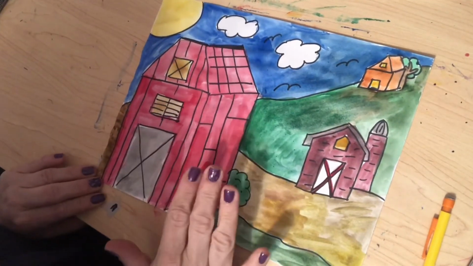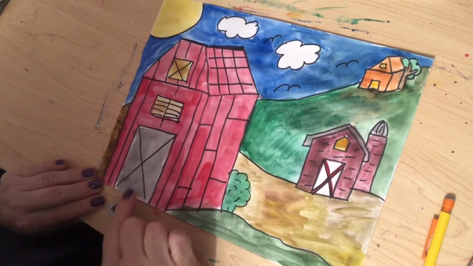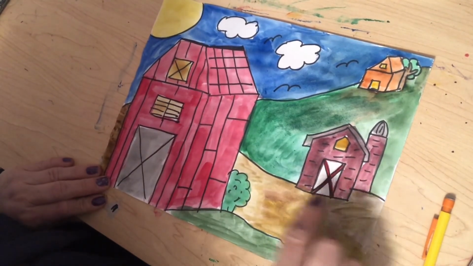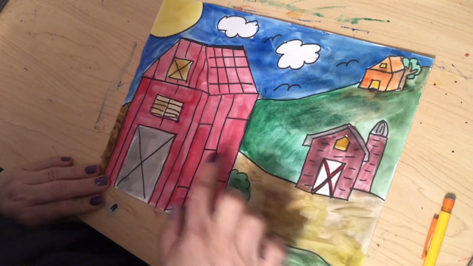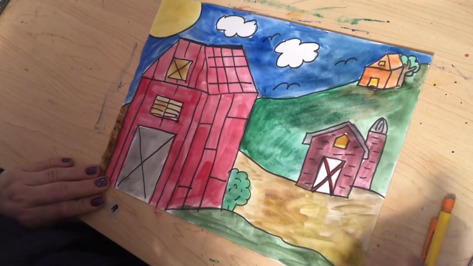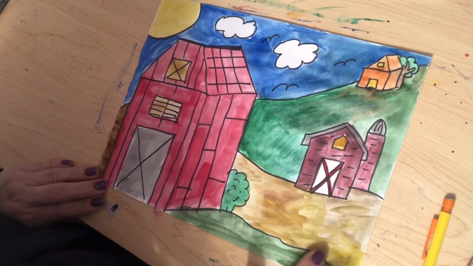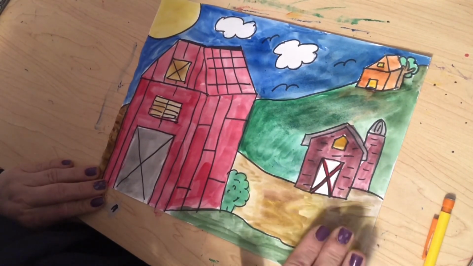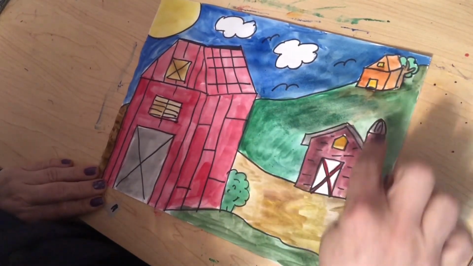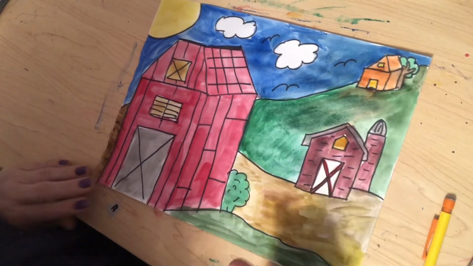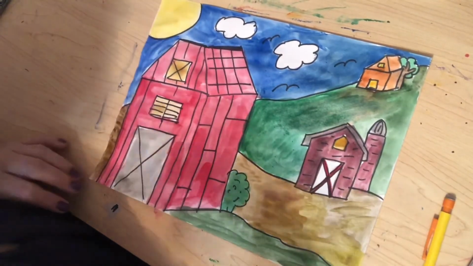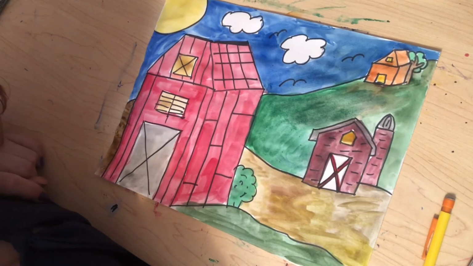I painted my barn over here red with some yellow windows and a gray door. This one I added a little bit of black so it was darker and they weren't exactly the same color. I used brown. I mixed it with a little bit of yellow here to make it look more like dirt. Got my grass here and my background, my little house is orange. I added my sky.